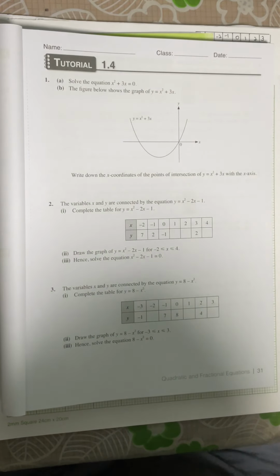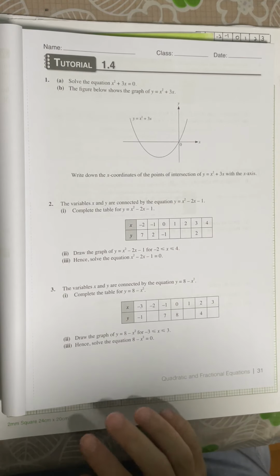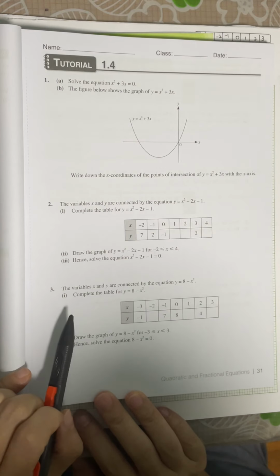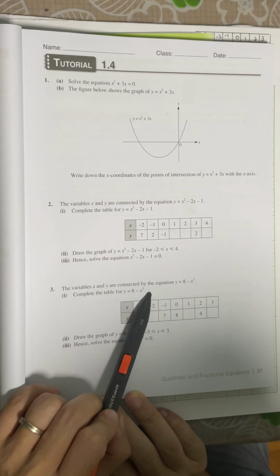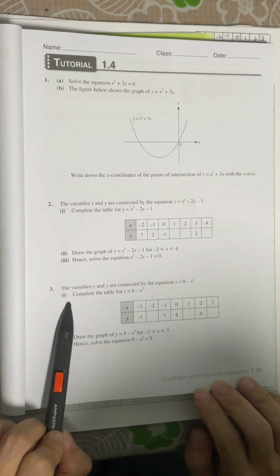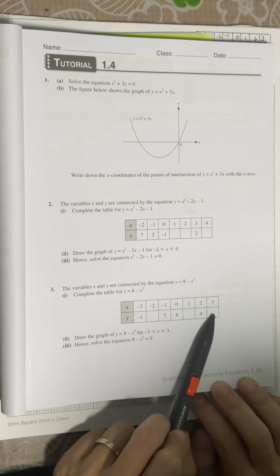Good evening. Today we'll take a look at a question on solving quadratic equations using graphical solutions. So let's take a look at question 3. The variables x and y are connected by the equation y equals 8 minus x squared. Complete the table for y equals 8 minus x squared.